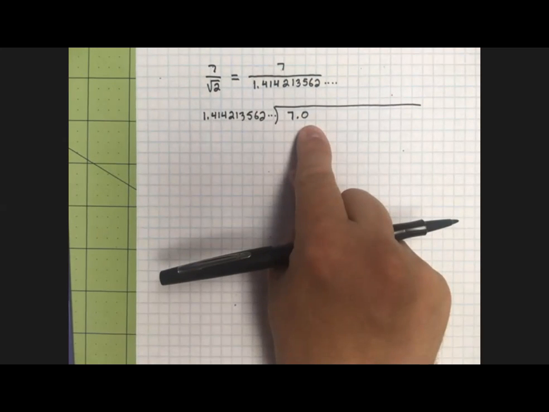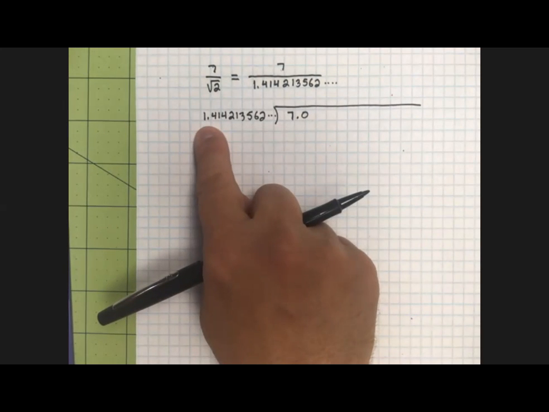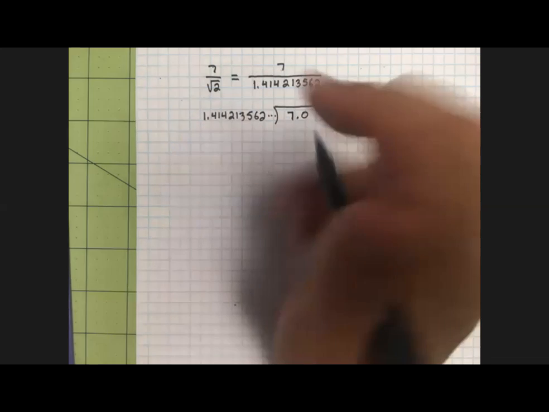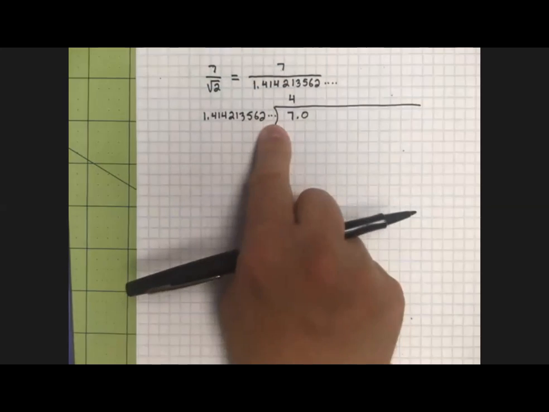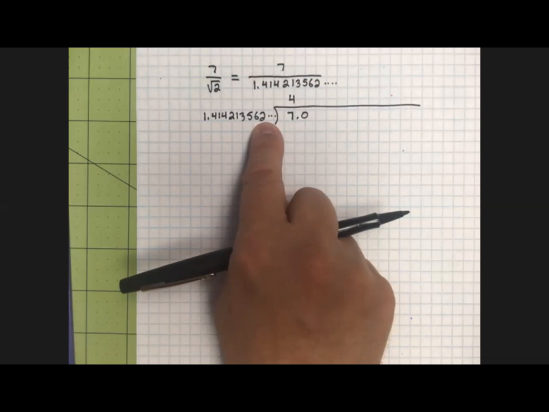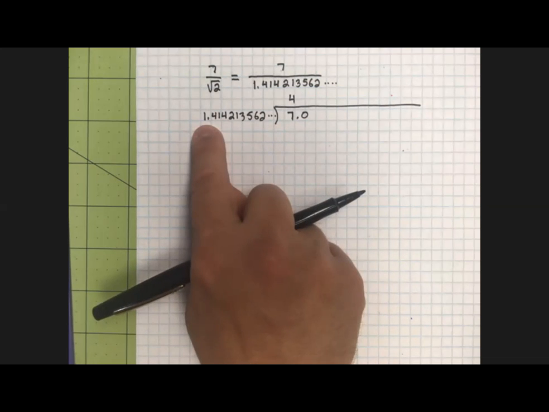Well, you're in deep trouble, because you could say, well, I'm going to multiply by 4. And you can multiply this by 4. But the trouble is, you'll never stop multiplying it by 4. So sure, I can multiply this by 4.